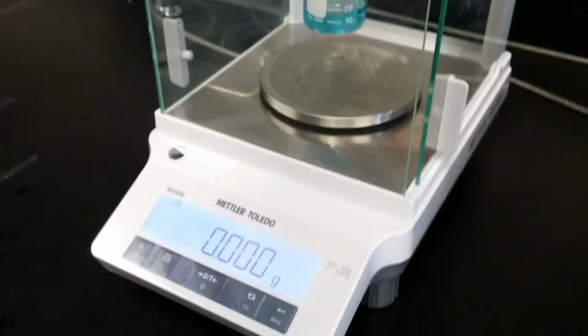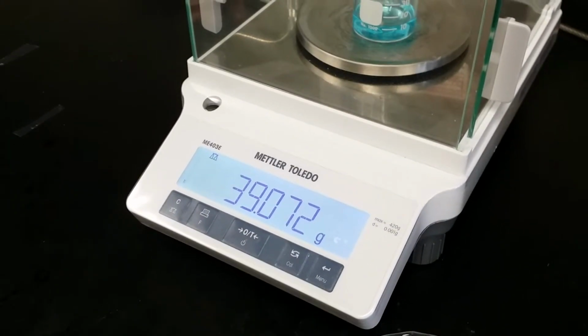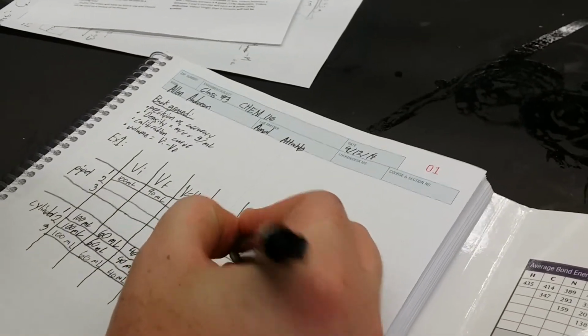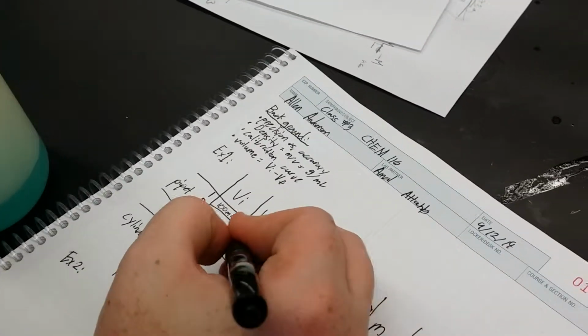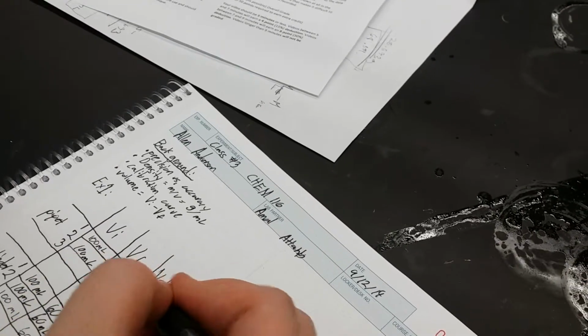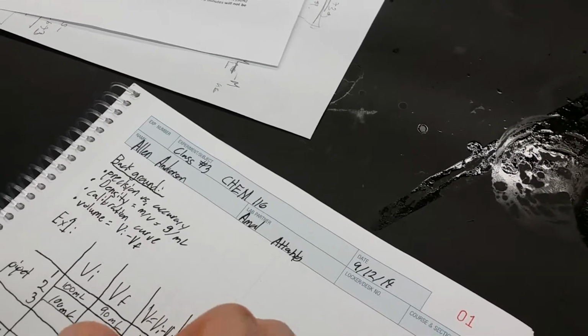The beaker with the liquid weighs 39.072 grams. And then our volume initially was 100 milliliters, and finally it was 90 milliliters. And so our total volume, which is volume initial minus volume final, is 10 milliliters.